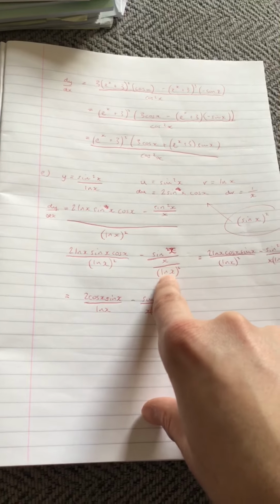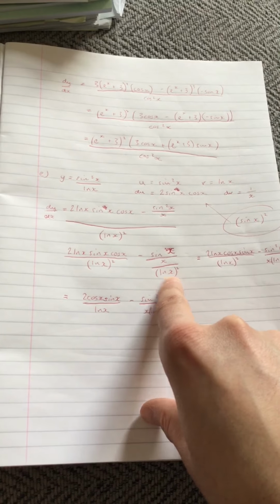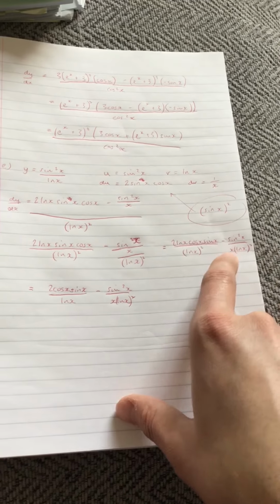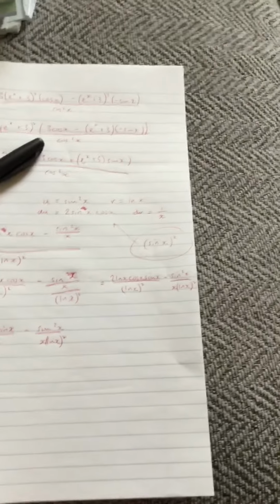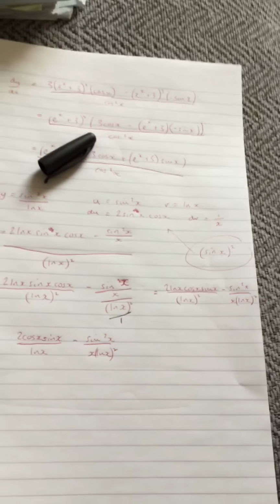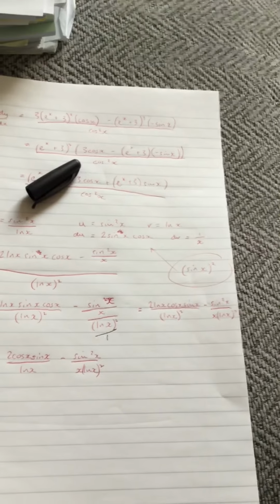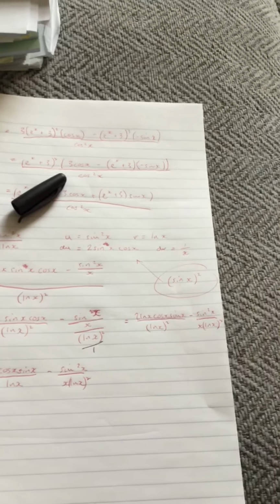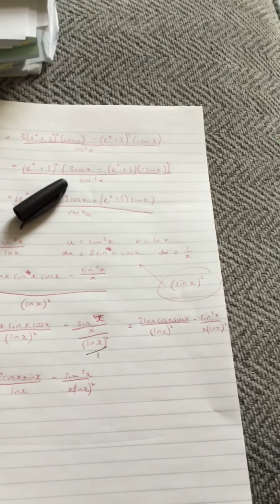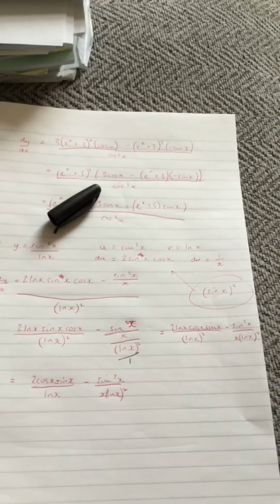Sine squared x over x over ln x all squared is going to simplify to this. If you think about how dividing fractions works, it might be useful. To simplify that, it would be sine squared x over x divided by ln x squared over 1. You could flip and times like you know how to do for fractions, so it becomes that thing on the right hand side.